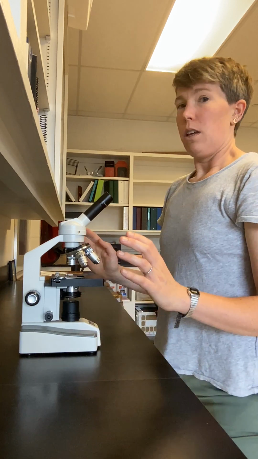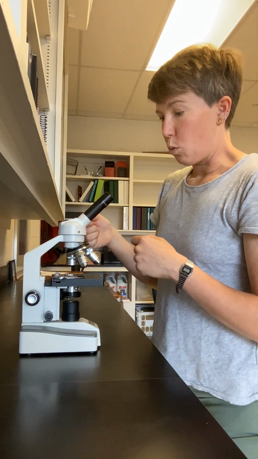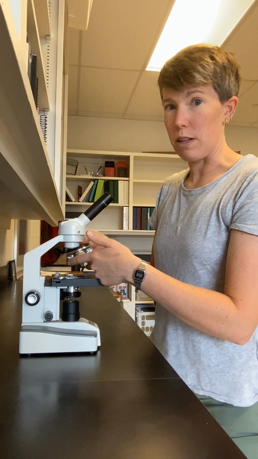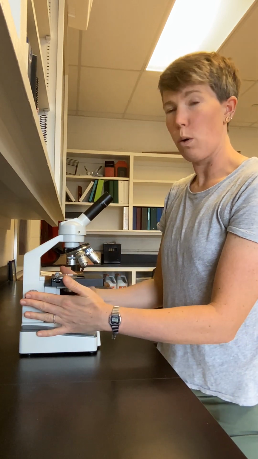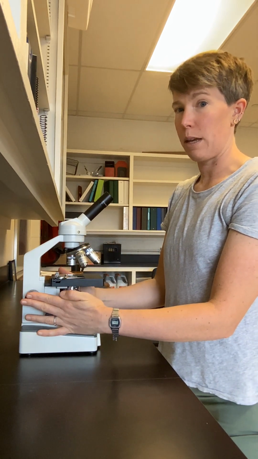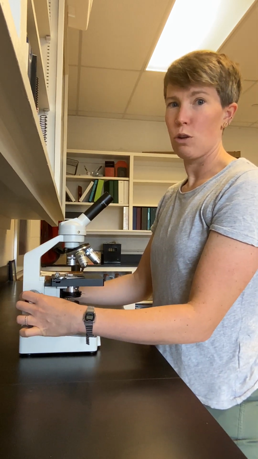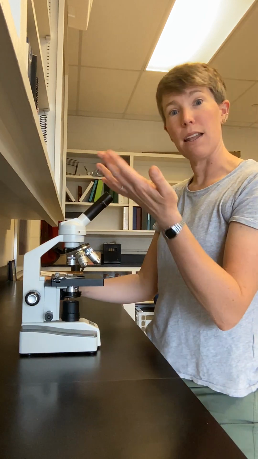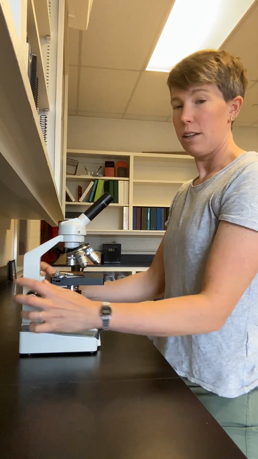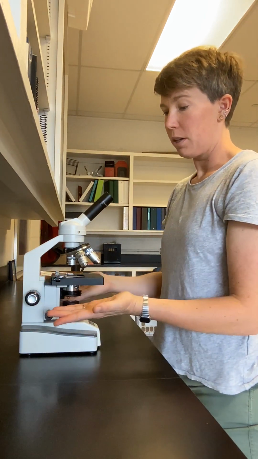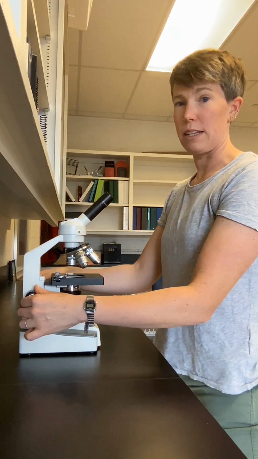So, with the low power objective lens, you always want to use the coarse focus knob to bring the sample into focus. The coarse focus knob raises and lowers the stage coarsely, dramatically, a lot. So a small rotation of this knob raises and lowers the stage significantly.